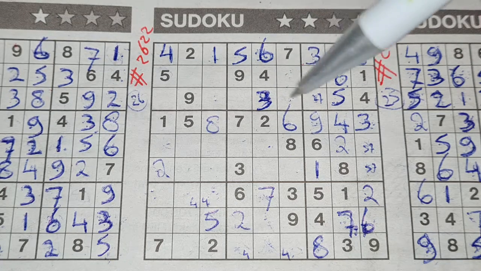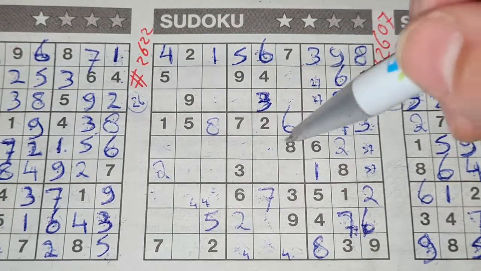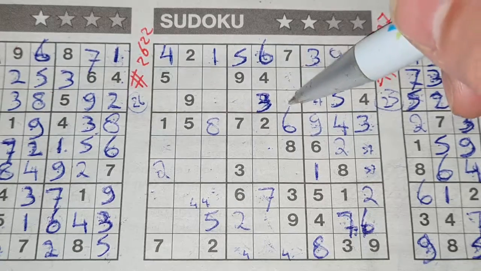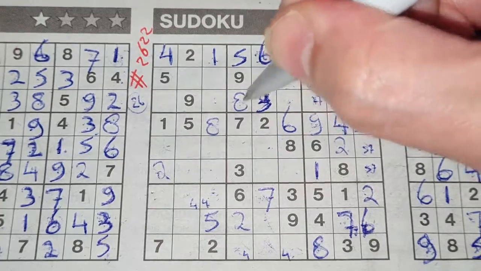1, 2, 8. Yes, 3 missing numbers in this big square. One of the missing numbers is an 8. We see here an 8, no 8 in these two boxes. So 1 box left for the 8 in this big square should be there.